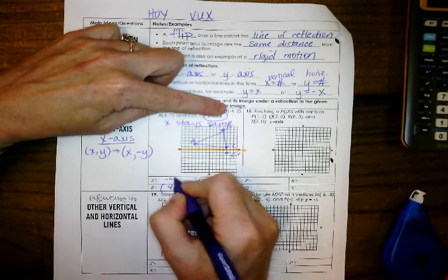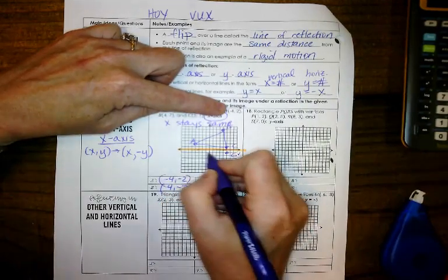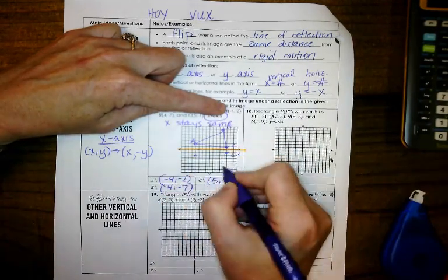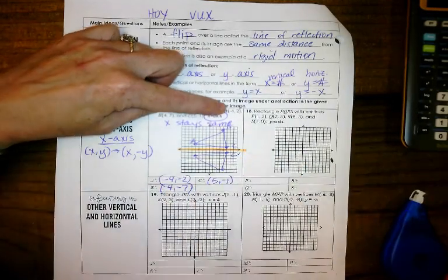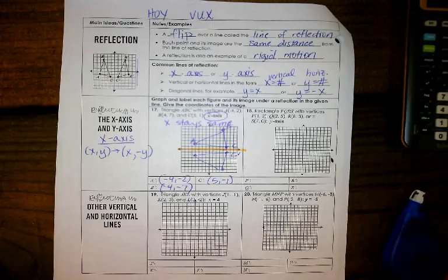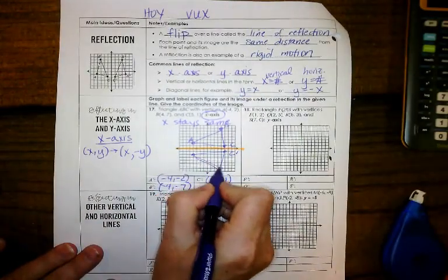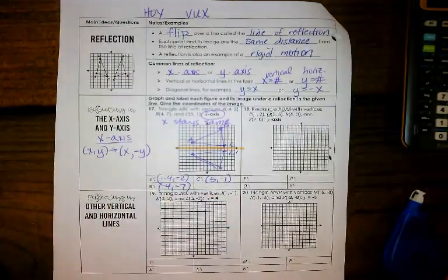Does it look reflected to you? If I drew better? Yeah, that looks better. Do you have to draw them? No. Could it be helpful to make sure you've done it right? I hope so. All right.